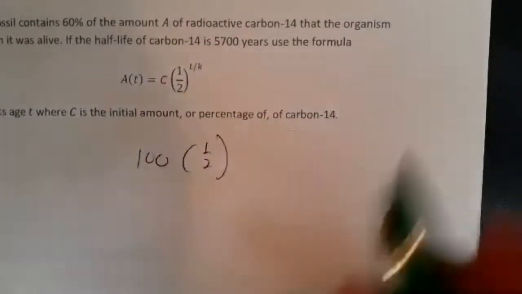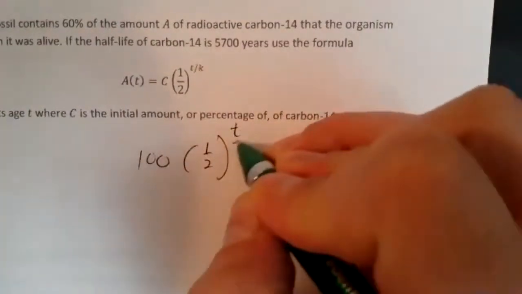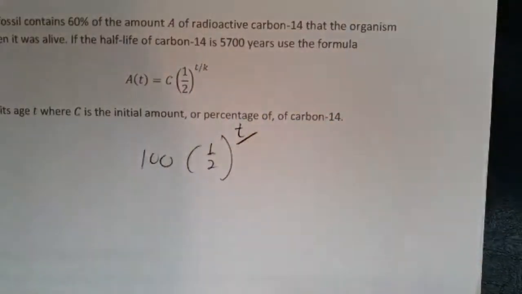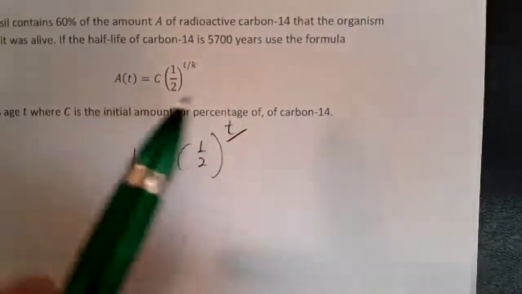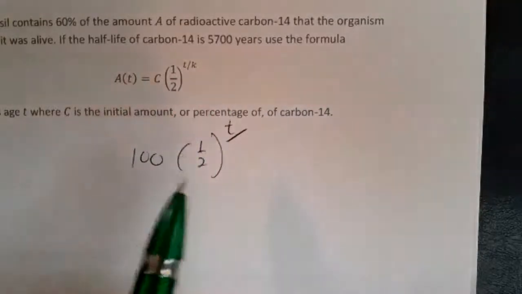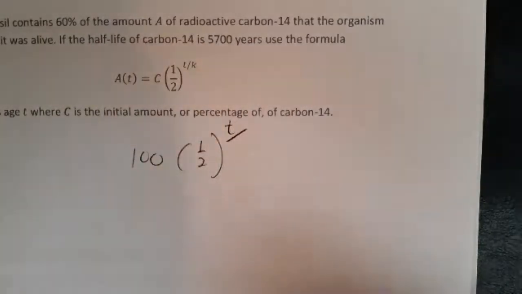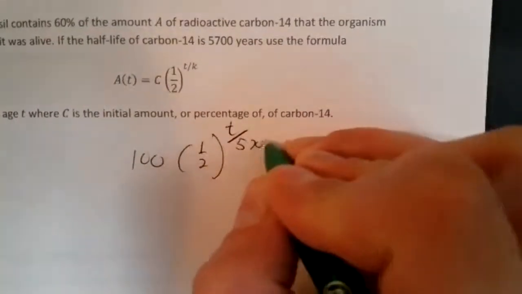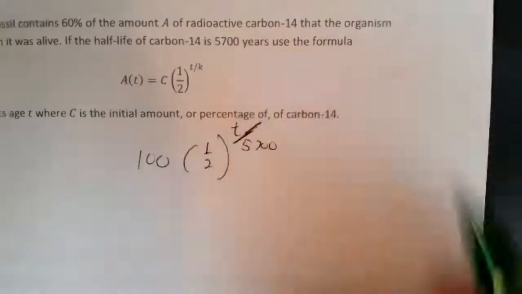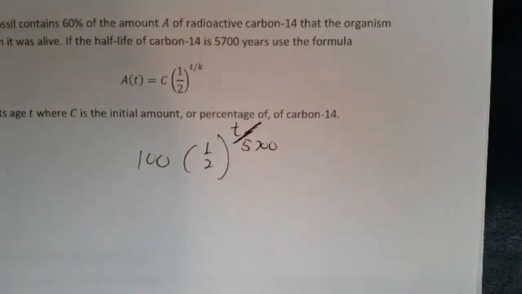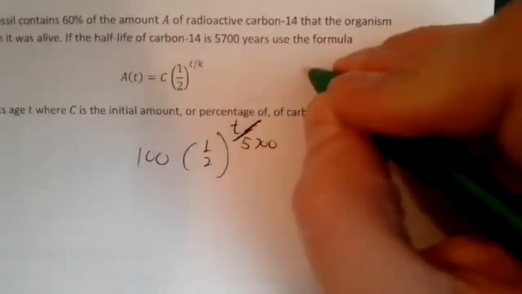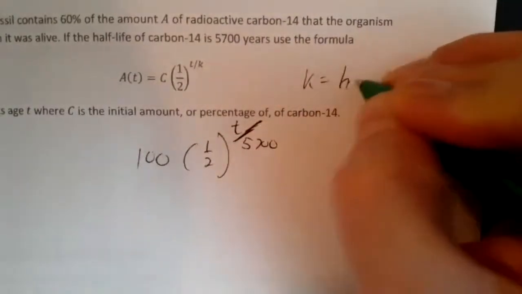I guess I should just shut up and do it one way or another. A half, this is T divided by K. That K is a constant. We want it to halve every 5,700 years. This is sort of coming from that previous problem. If we want to multiply it by a half for every 5,700 years that we go through, we have to divide this number of years by 5,700. That's where that K is coming from. It is coming from your half-life. So K is your half-life.